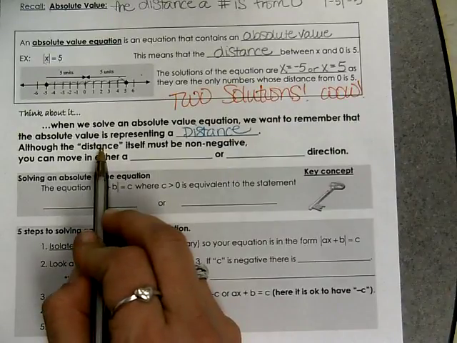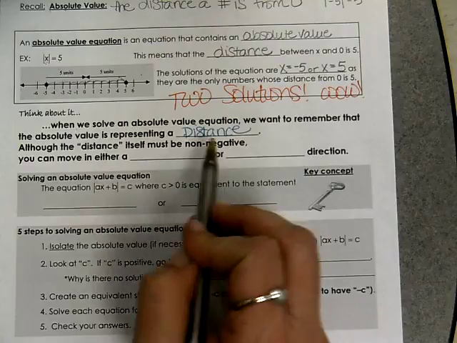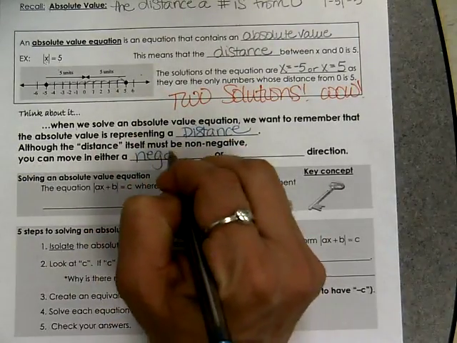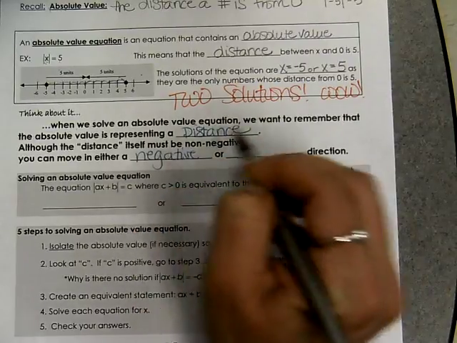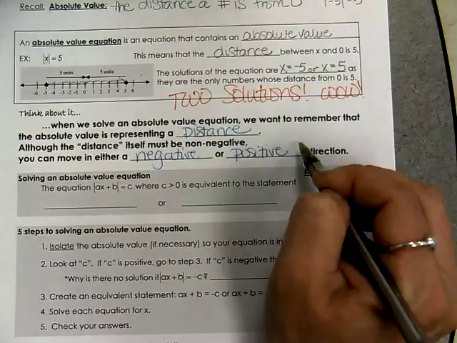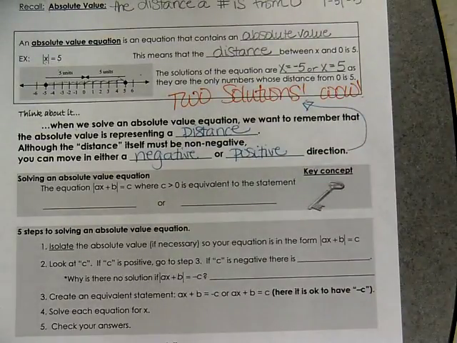So the distance itself must be non-negative, but you can move in either a negative or a positive direction, hence getting two solutions to these equations.